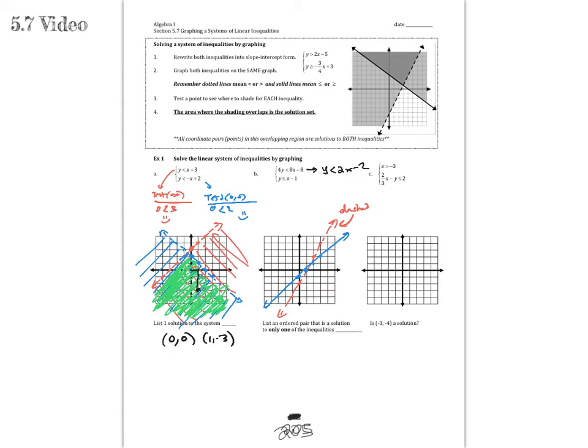Okay, I need to do my test points, excuse me. So for the top equation, which was red, I'll test 0, 0. And when I do that, I get 0 is less than 2 times 0 is 0, so negative 2. That's false. So when I tested 0, 0, that was the wrong side of the line. So my red line, I'm going to shade away from the point 0, 0. Okay. Notice I ignore the blue line there.